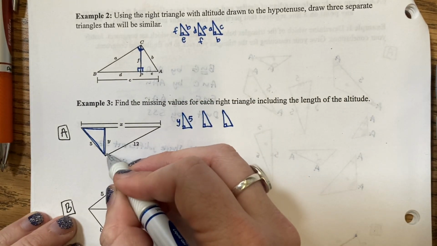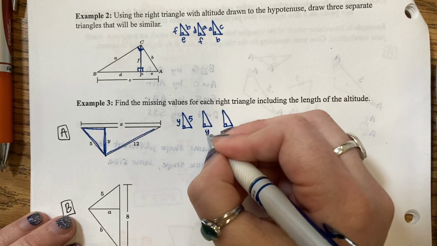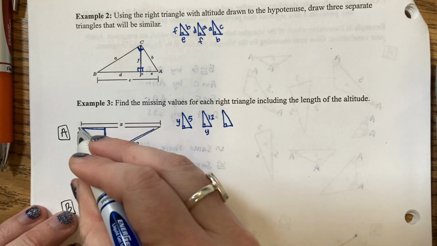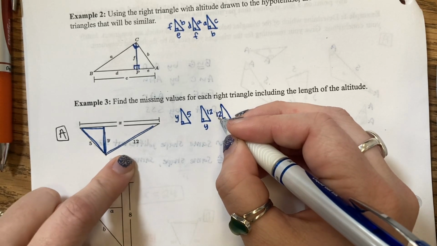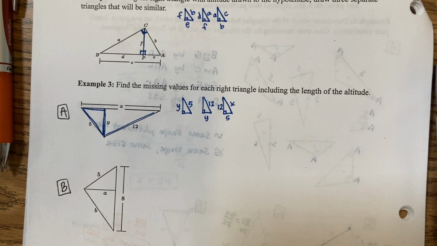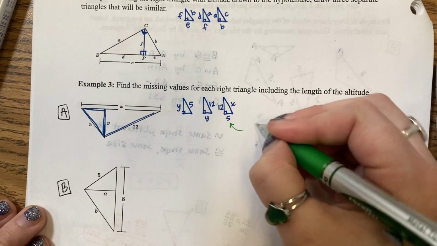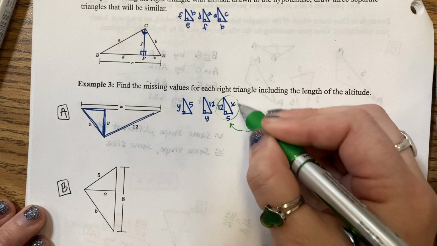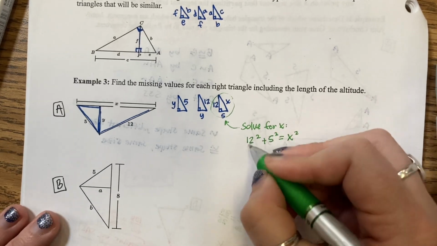Then here, Y is the short leg and 12 is the hypotenuse. And on the big triangle, I have 5 as the little leg, 12 as the long leg, and X is the hypotenuse. And my goal is to find X and Y. So the one that stands out to me is this one. I can solve for x just using this one triangle. 12 squared plus 5 squared equals x squared.